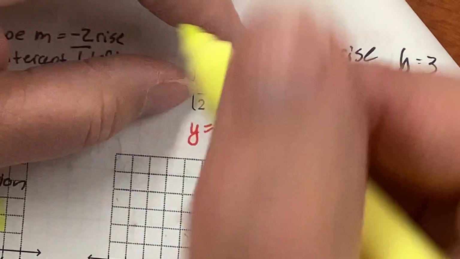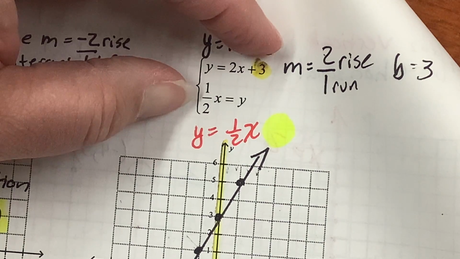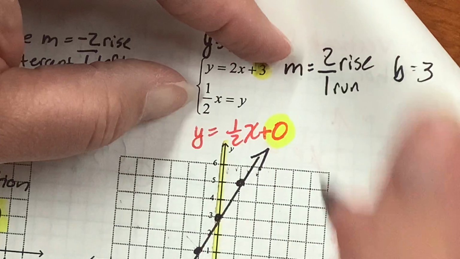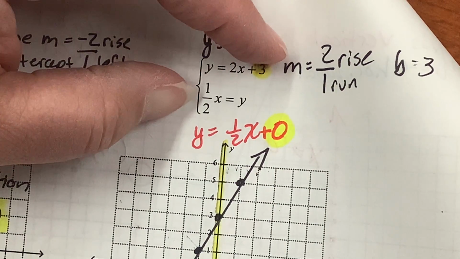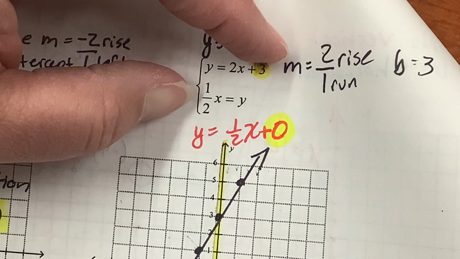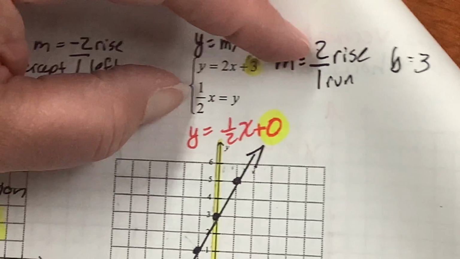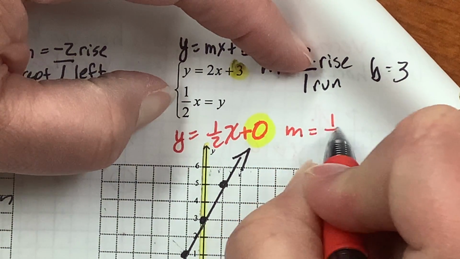So I'm going to make a b of 0. Can I add my own 0? Sure you can. Adding 0 doesn't change a number. It's like multiplying by 1. It doesn't change anything.